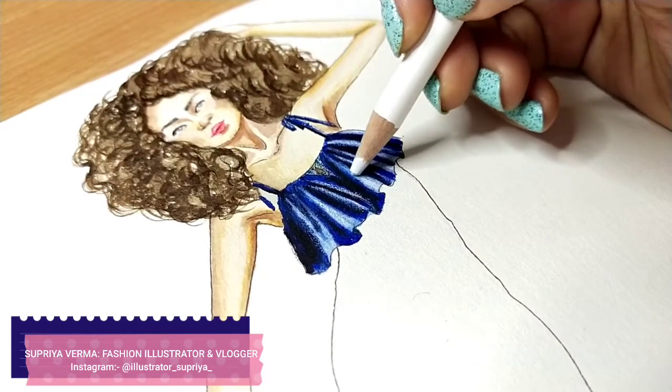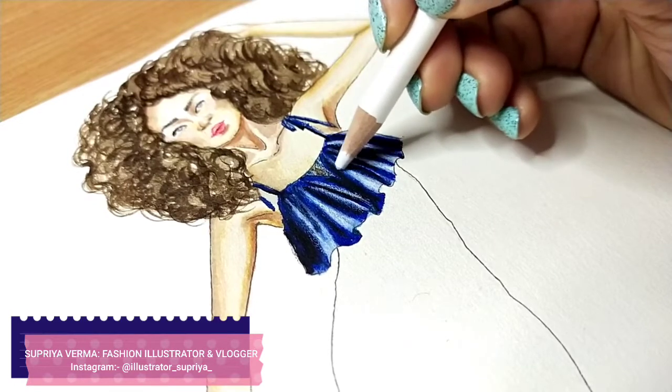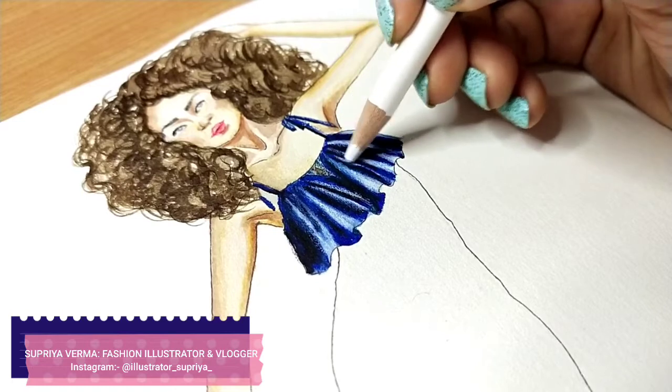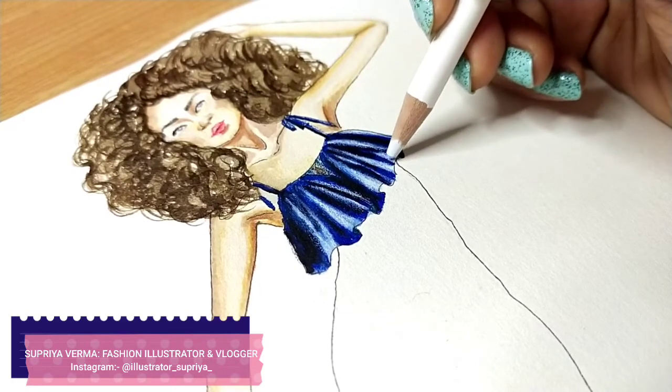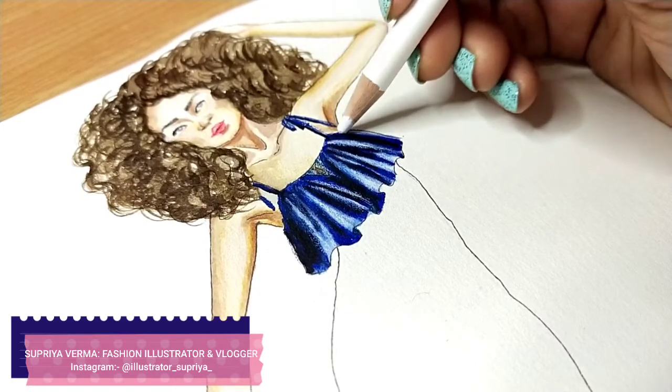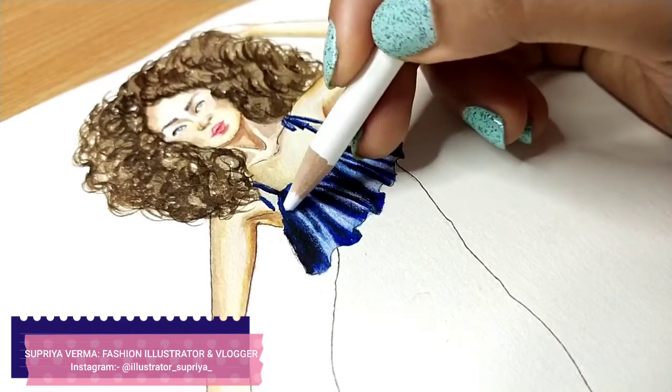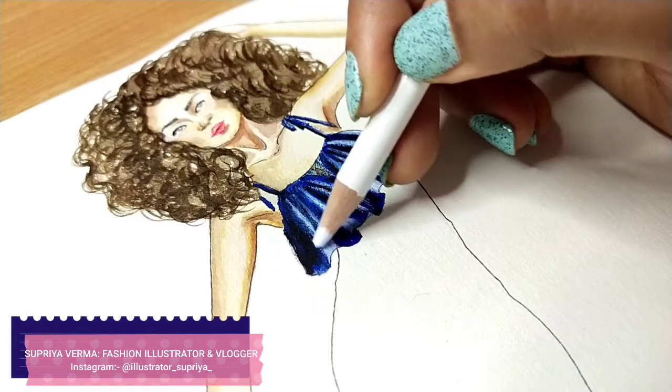Then I go over it with a white color pencil for the texture, because velvet is furry, as I already told you, a furry, textured fabric. So to achieve that texture, I work with the pencil colors.